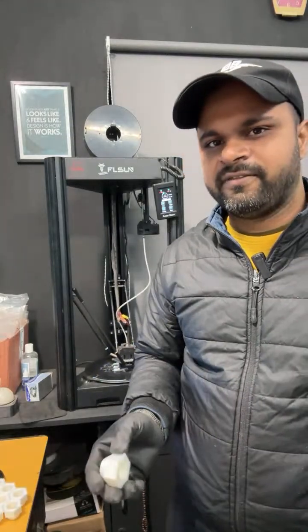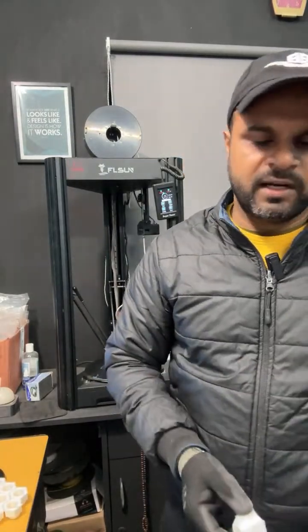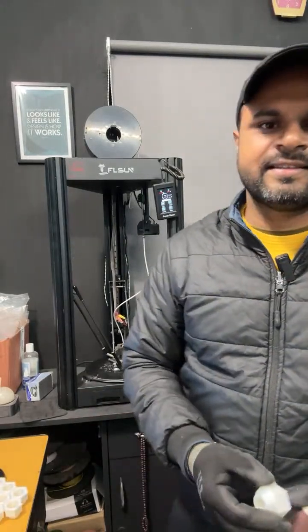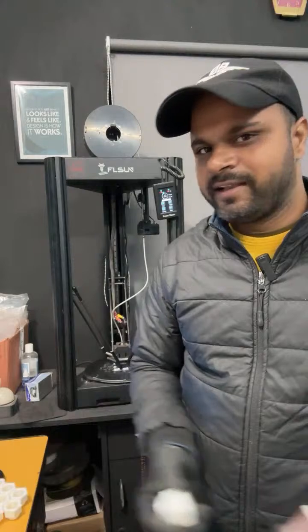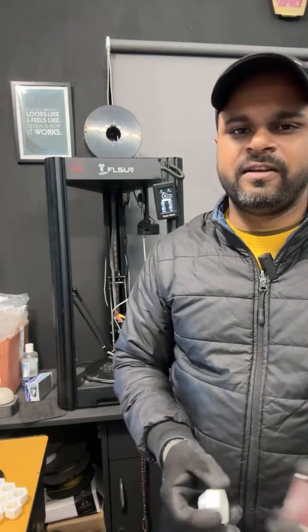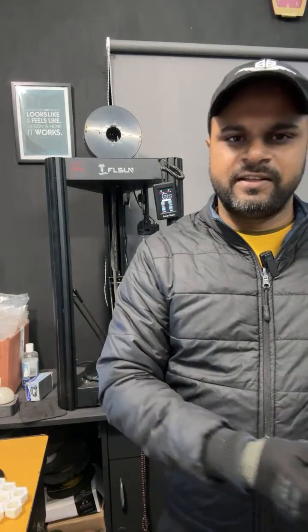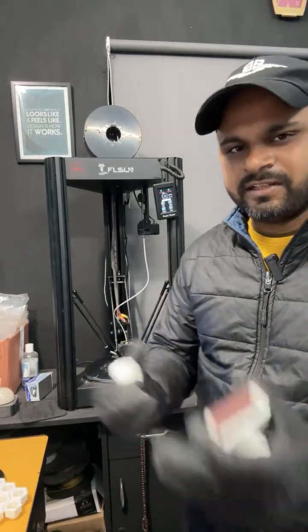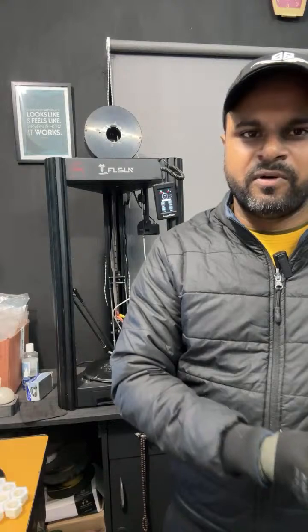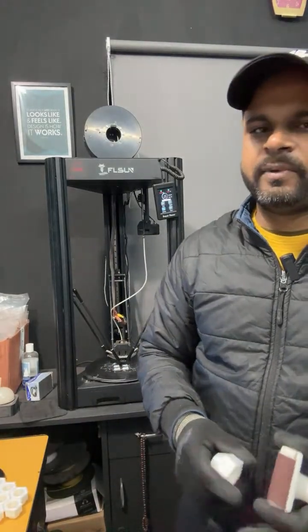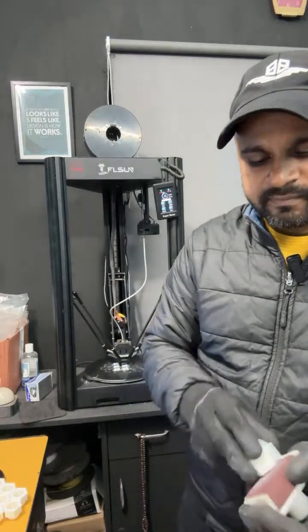That could be a headphone stand, or a flower vase if you want to create beautiful designs, or some kind of toys. It's completely up to you. Even functional parts, like accessories for your bikes, cars, or mobile phones. You can find all the stuff related to 3D printing on these websites.